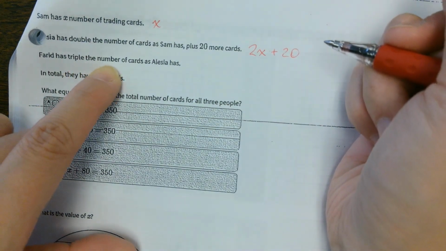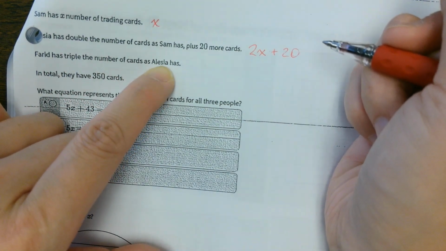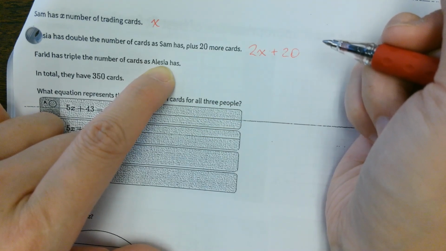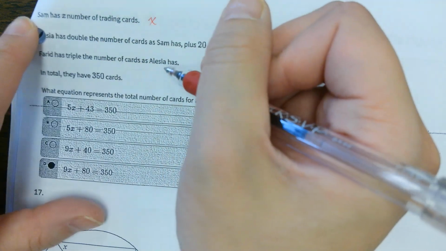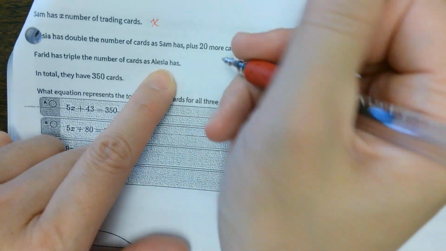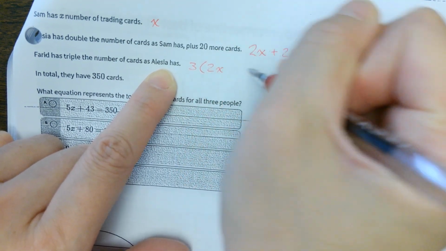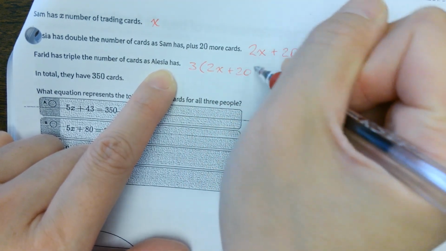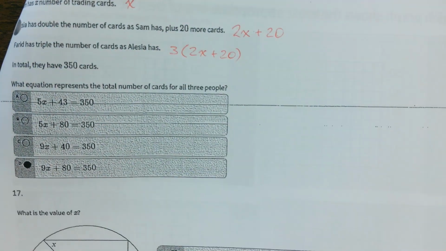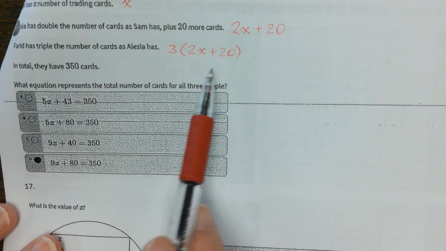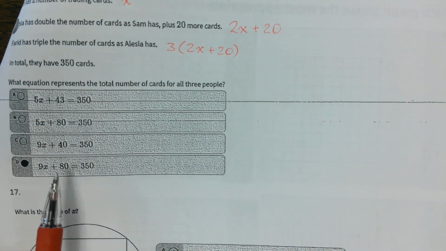Farid has tripled the number of Alexa's cards. So triple that. And then it's the same: add up all 3 and it equals 350. And then you will get that.